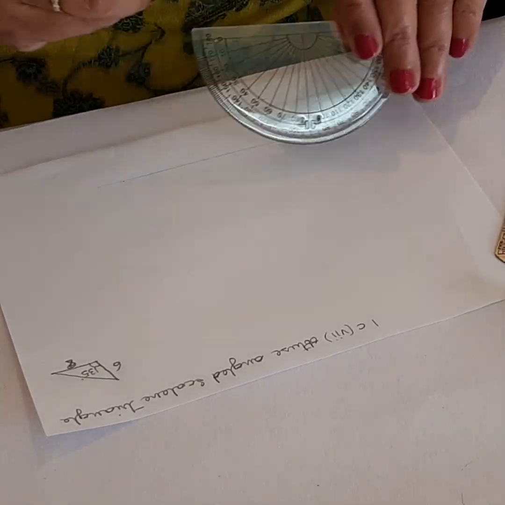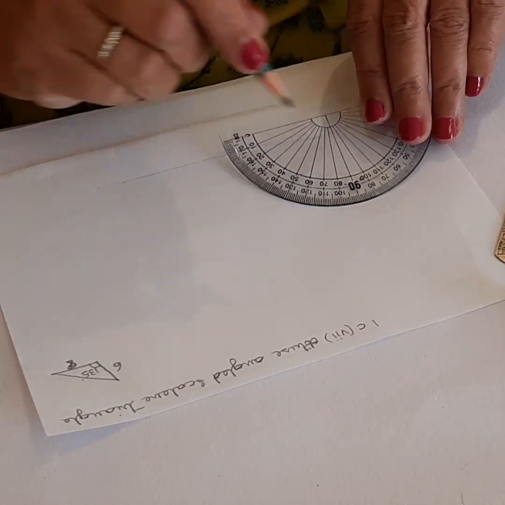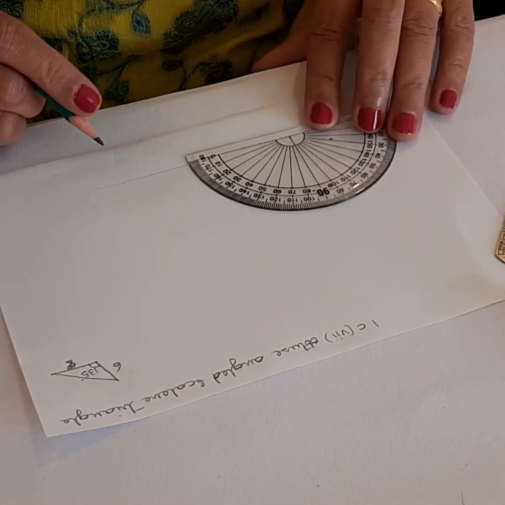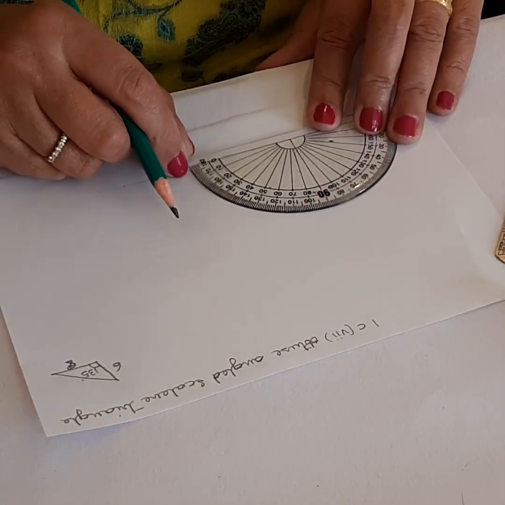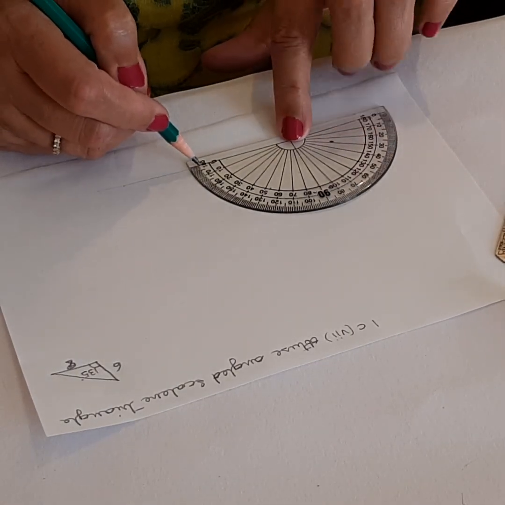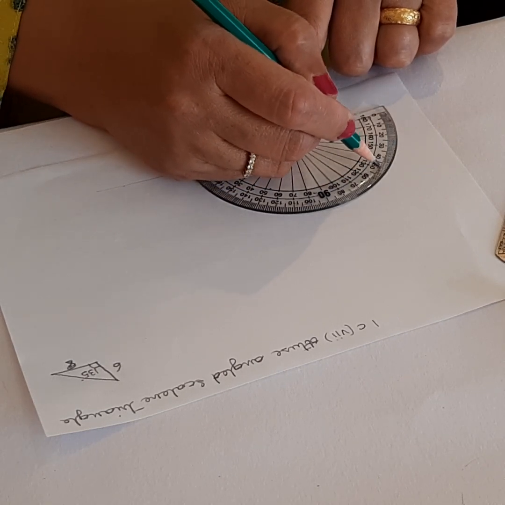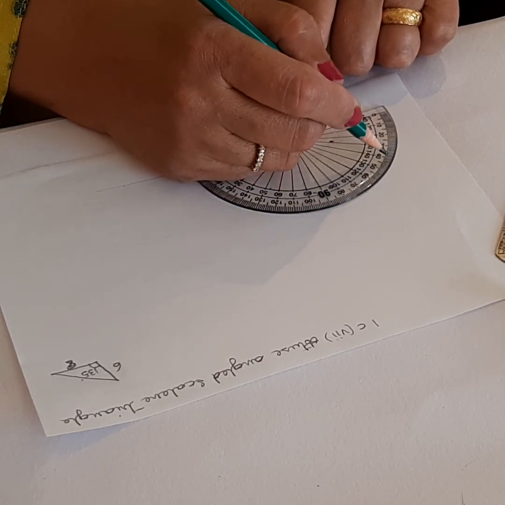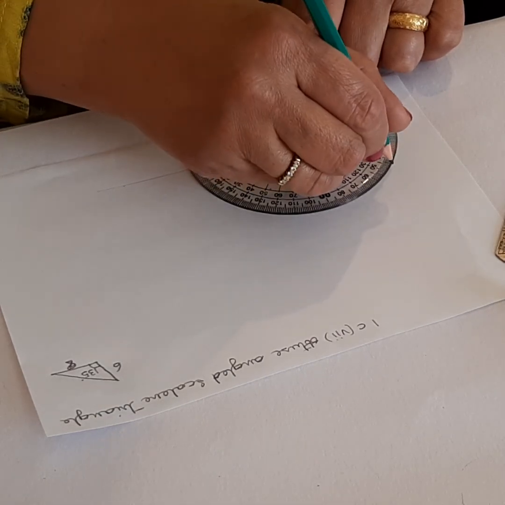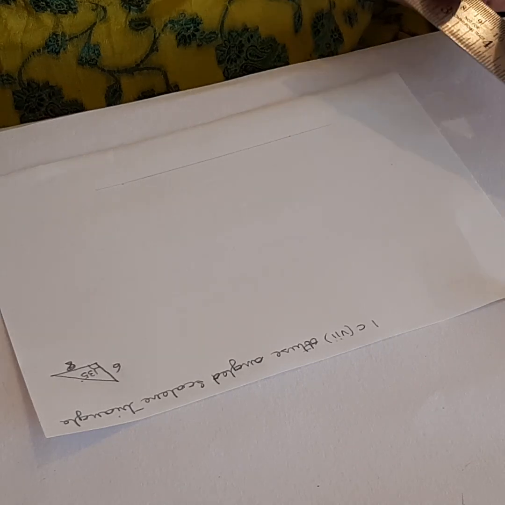I'll place this point along here and this line along this line, and then I will have to start counting from where the line is, because that is my first arm, right? So I go to 90, 100, 110, 120, 130, and between 130 and 140 is my 135. This gives me my direction.